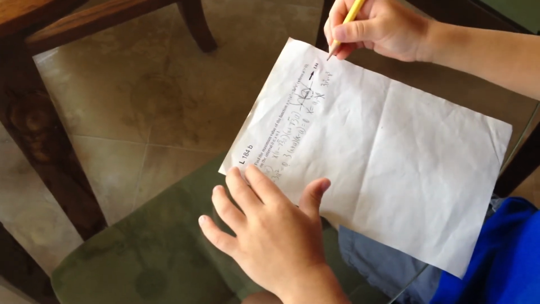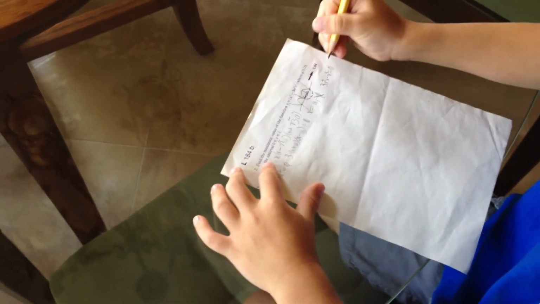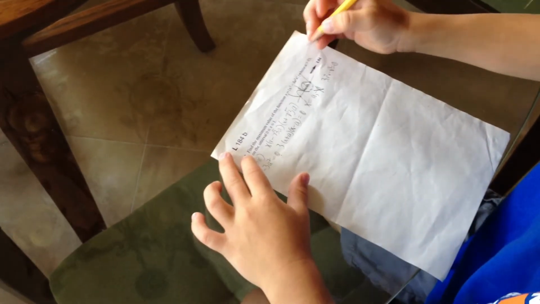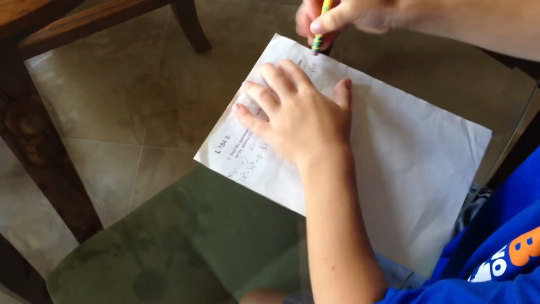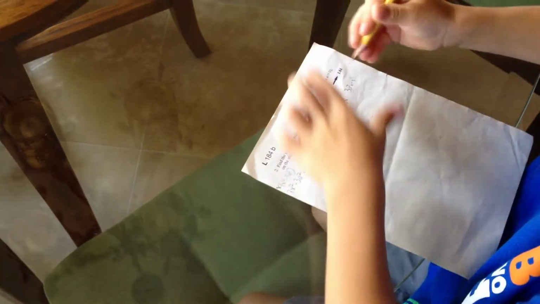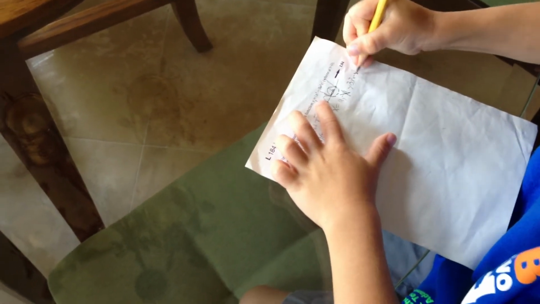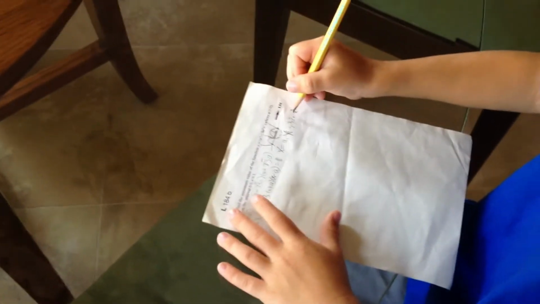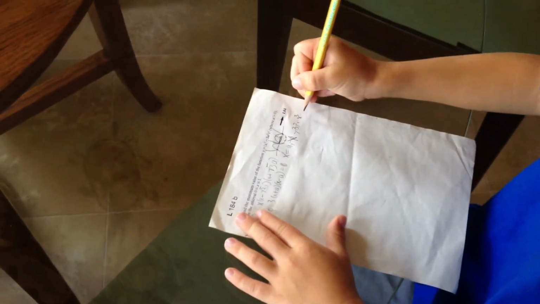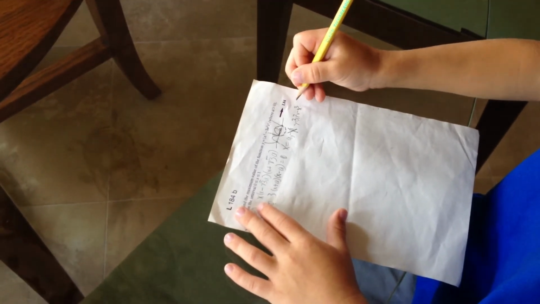So now we can plug in a for x. y equals a, plug it in, 3a cubed minus a cubed. 3a cubed minus a cubed is 2a cubed.